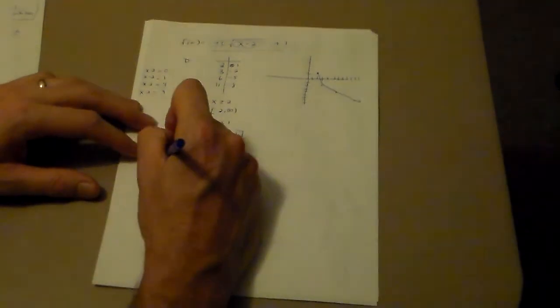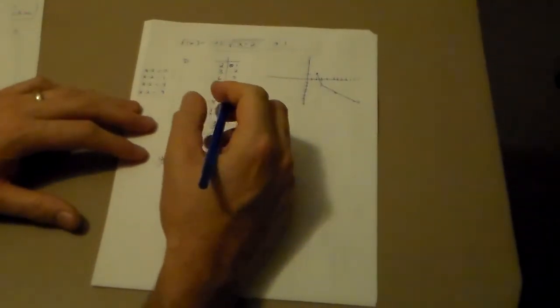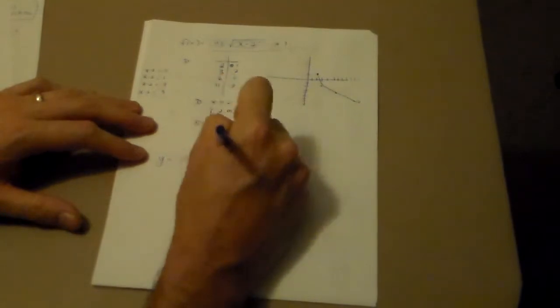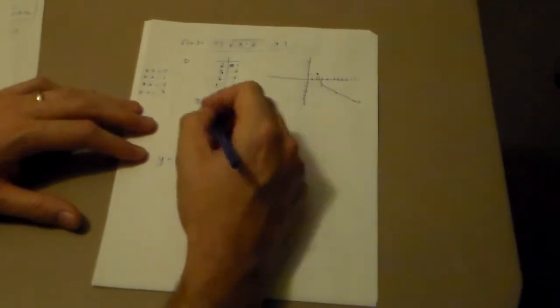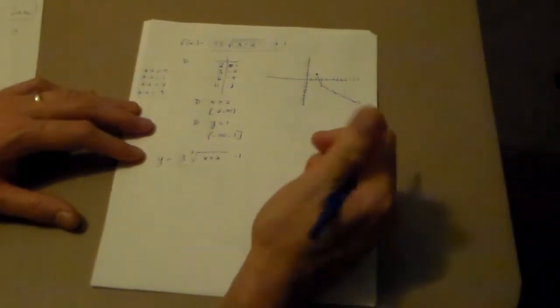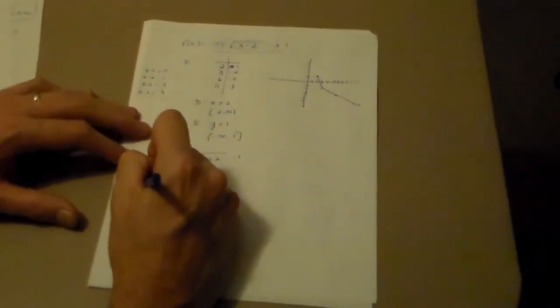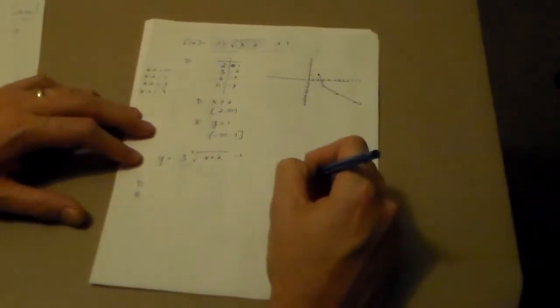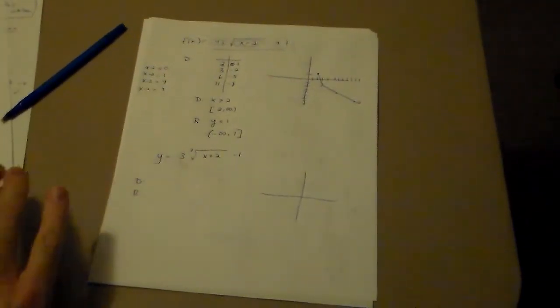Okay, I'm going to give you guys one more to try. Y equals 3 times the cube root of x plus 2, minus 1. I want you to find the domain, I want you to find the range, and then I want you to graph it. Try it. Pause the video. Give it a shot.